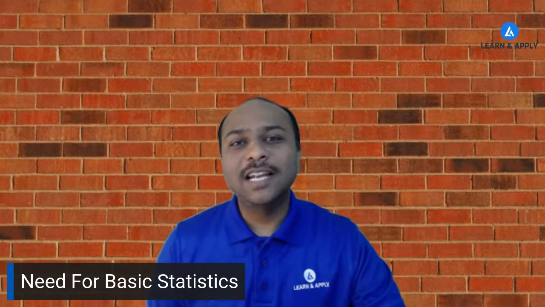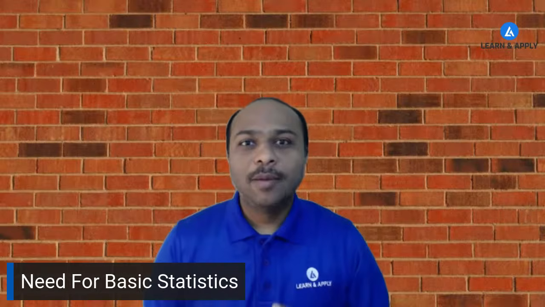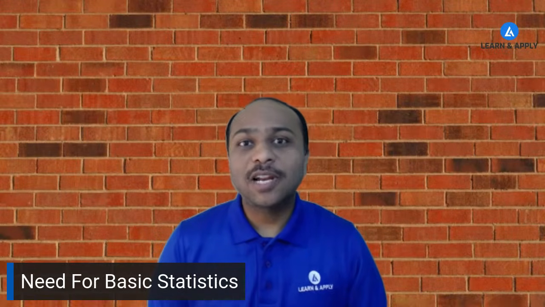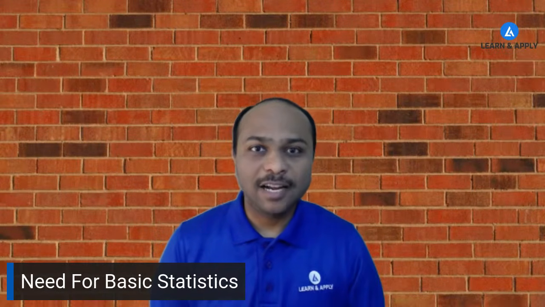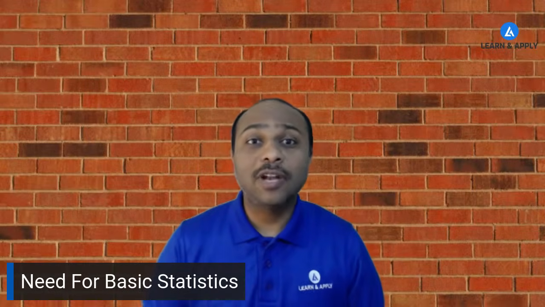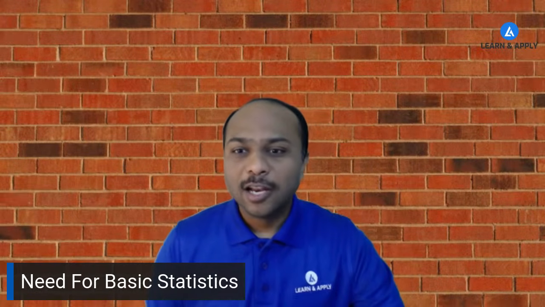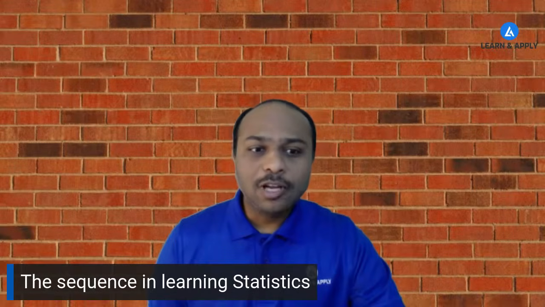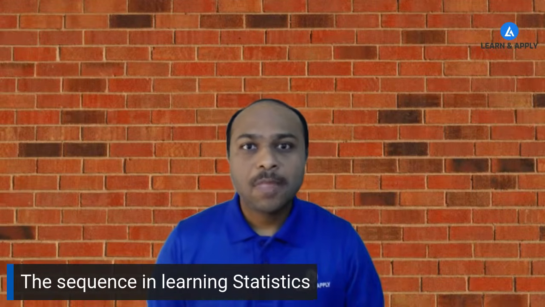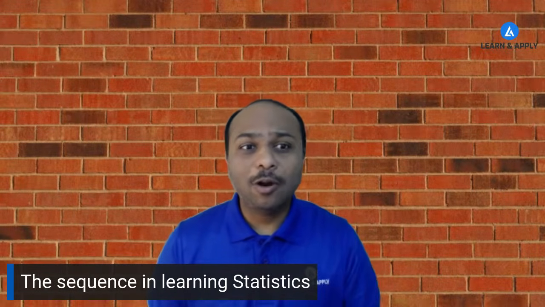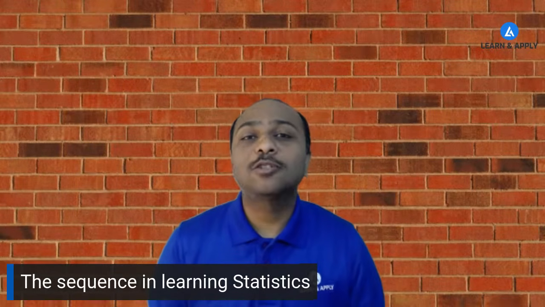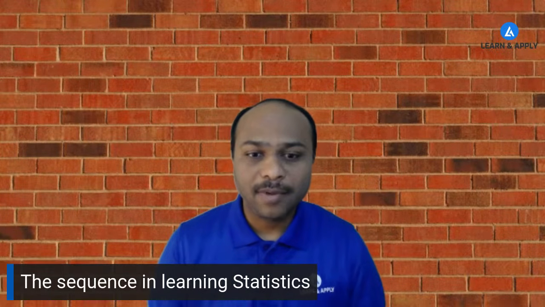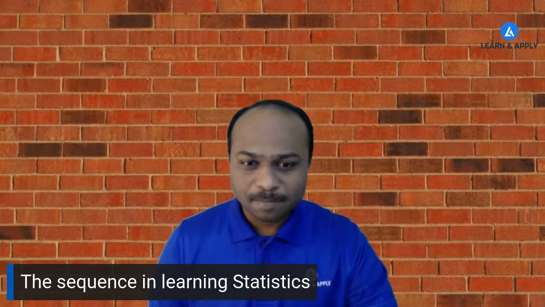Great. Now let me jump into the second point. The first point we saw was why there is a need for basic statistics. Understanding the basics of statistics is necessary to understand the data, or in other words, if you want to take decisions, it is very critical. Now, the next point is the sequence in learning statistics. We need to follow a particular sequence, and if we follow that sequence, it helps us learn statistics in a simpler way, right? So let me share that sequence.